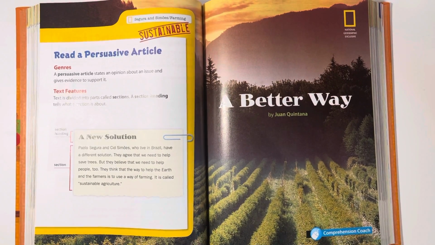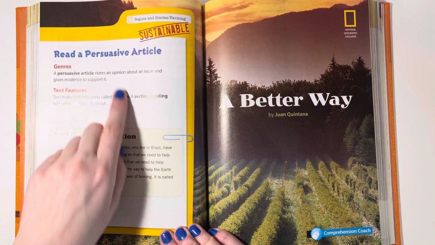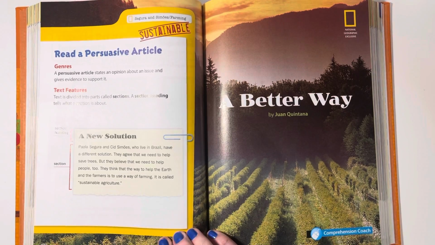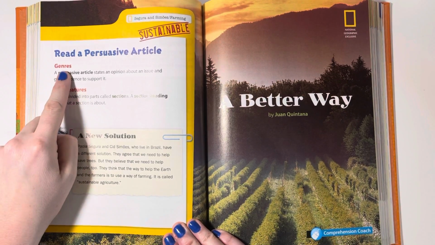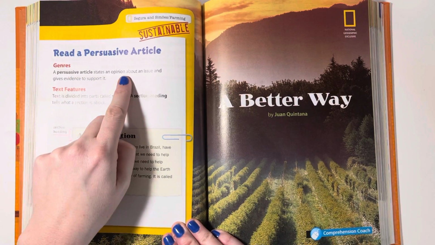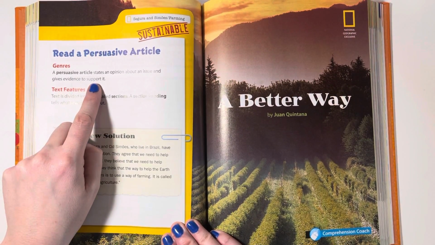Now, if you remember, we've talked about author's purpose. And one of the reasons that an author writes or creates something is to persuade you. So pay attention to what this article might be persuading you to try to do. Genres. A persuasive article states an opinion about an issue and gives evidence to support it.